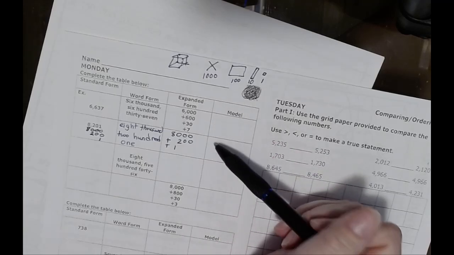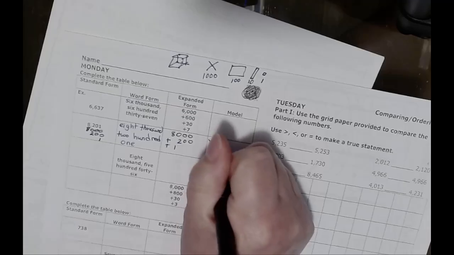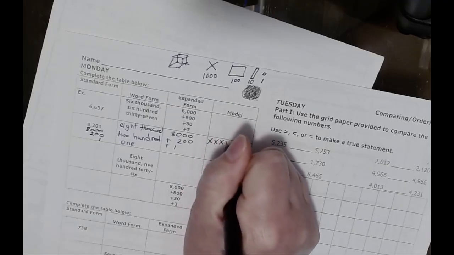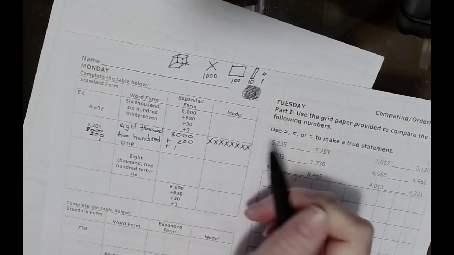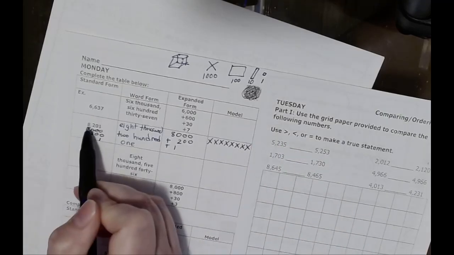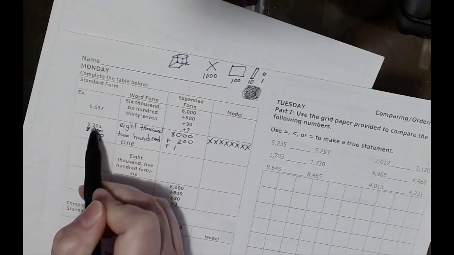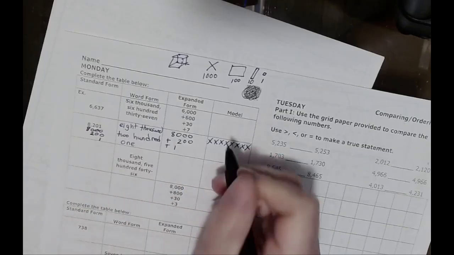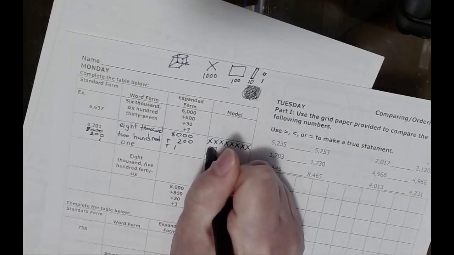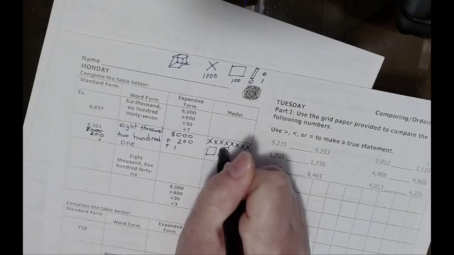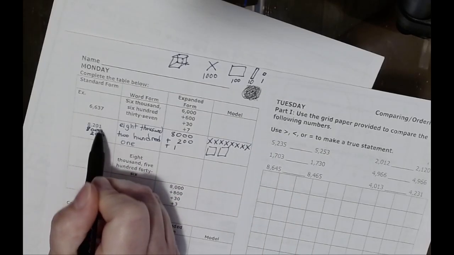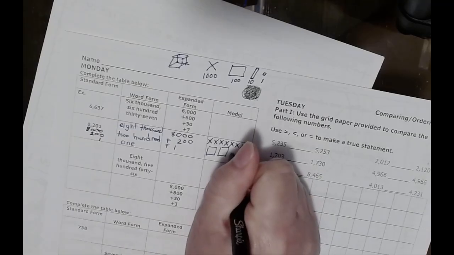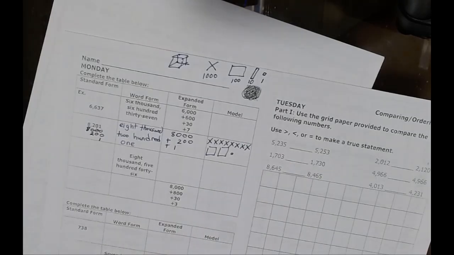So if I come down here, you can do 1, 2, 3, 4, 5, 6, 7, 8. I drew 8 X's because I know there's an 8 in my 1,000 spot. My 100 spot, oh, look, there's 2. So I'm going to do 2 flats. Are there any 10s? No, so I'm not going to draw any. Are there any 1s? Yes. There's 1, and I'm going to draw a teeny tiny unit. Okay, so that is how that one is finished.